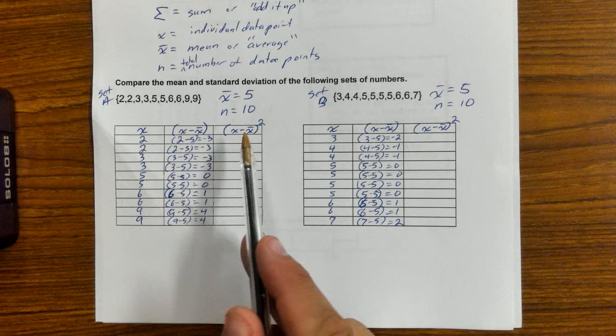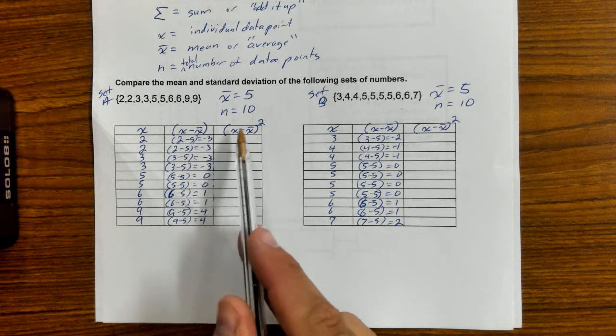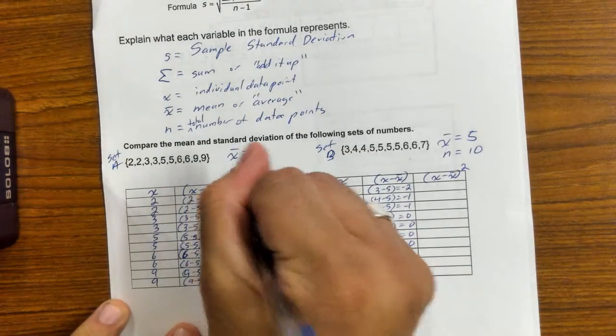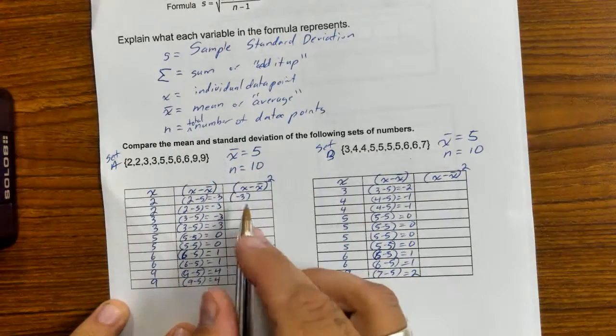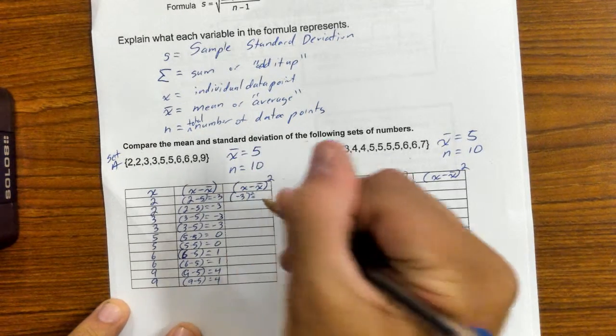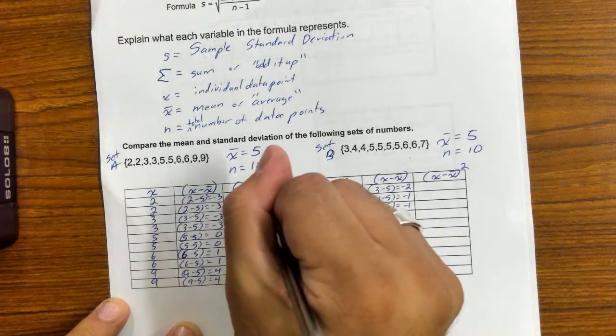Now we need to look at the last column, which is the same value, but squared. Notice it's in parentheses, and that matters because when a negative number is in parentheses and squared, the answer is always positive. So negative 3 squared is positive 9.